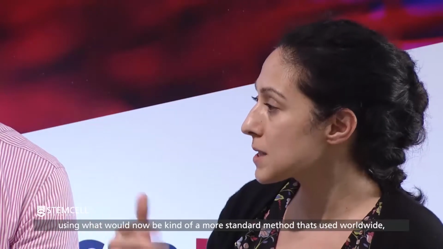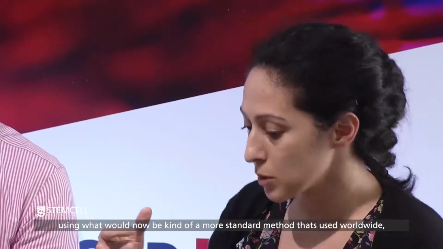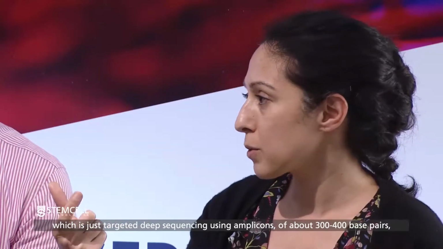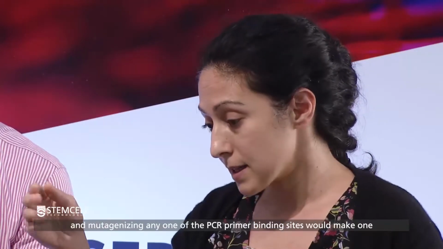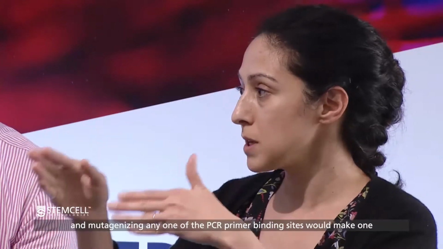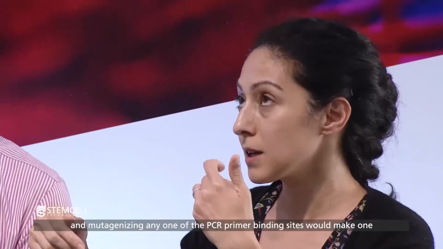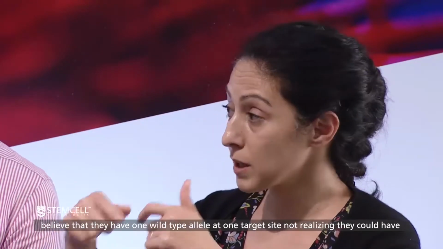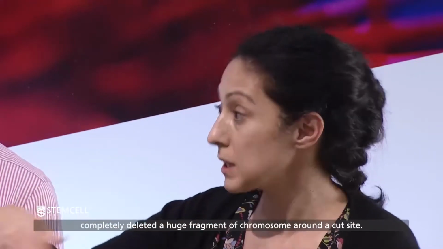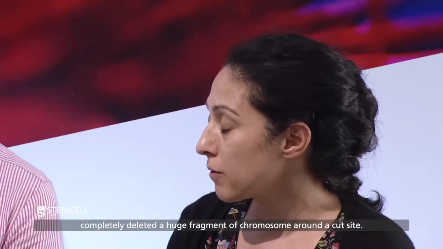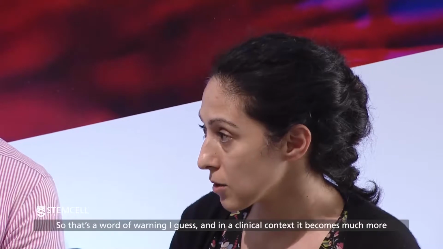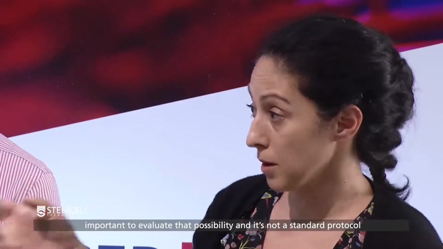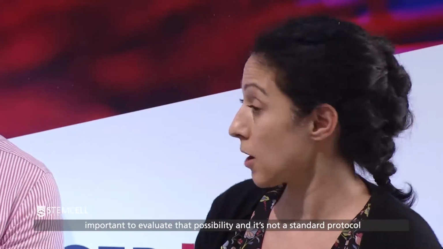using what would now be a more standard method that's used worldwide, which is just targeted deep sequencing using amplicons of about 300 to 400 base pairs. Mutagenizing any one of the PCR primer binding sites would make one believe that they have a wild type allele at that on-target site, not realizing that they might have completely deleted a huge fragment of a chromosome around the cut site. So that's a word of warning, I guess. And in a clinical context, it becomes much more important to evaluate that possibility. And it's not a standard protocol.